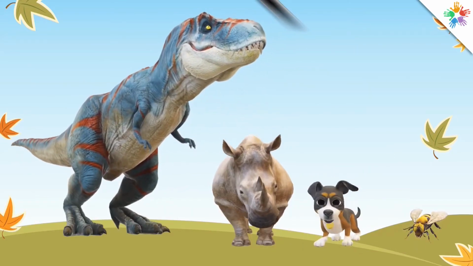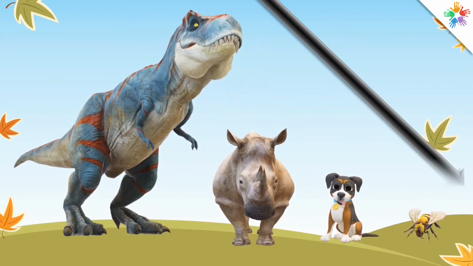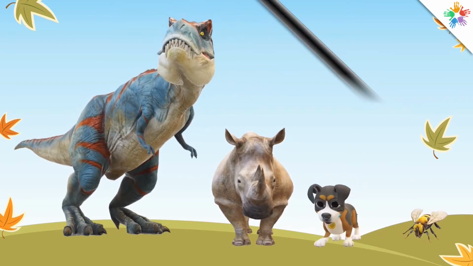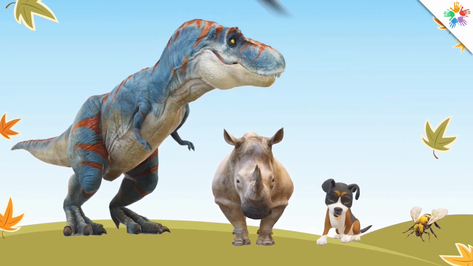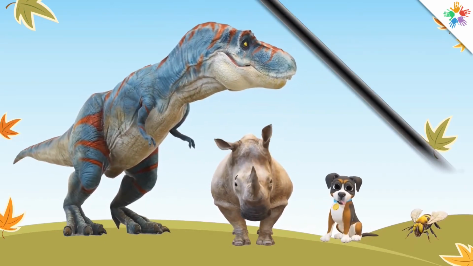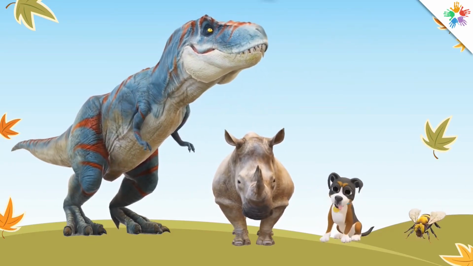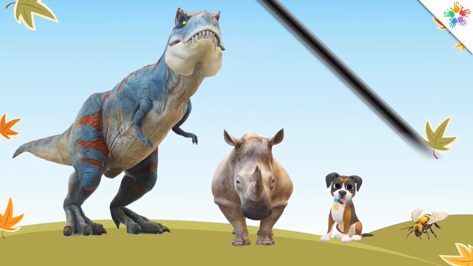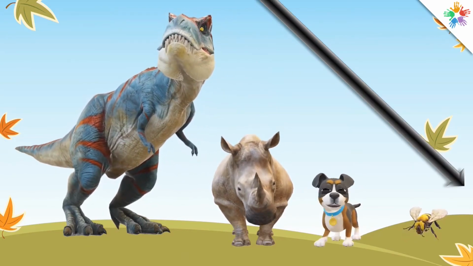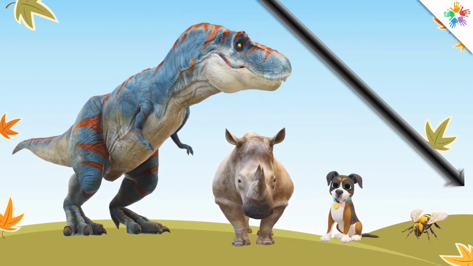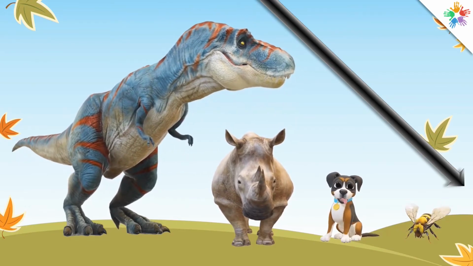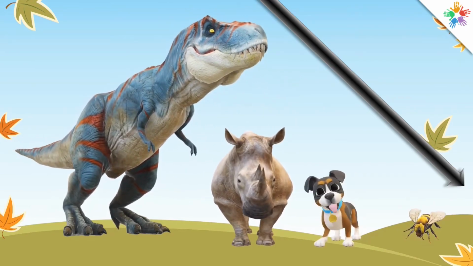The next topic is descending order. Here the animals are arranged in descending order of height. Arranging from the biggest to the smallest is called descending order. It is very much the opposite of ascending order.